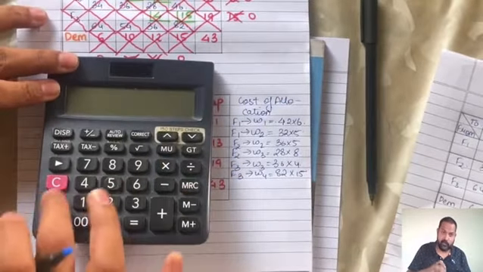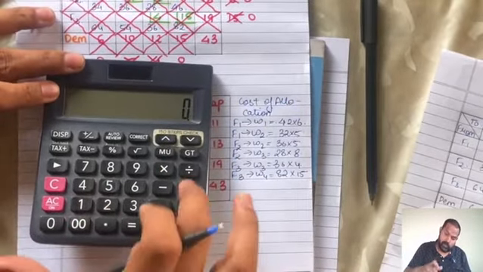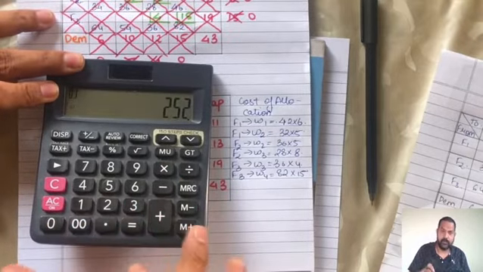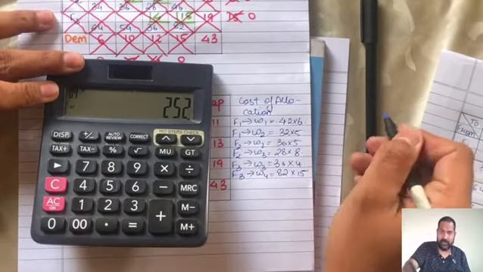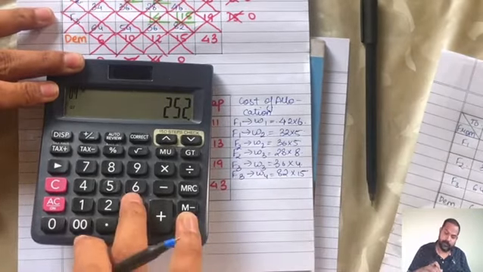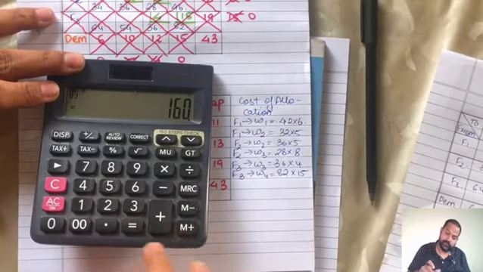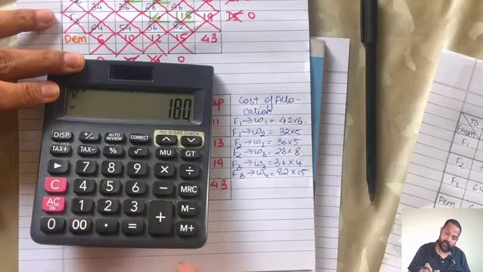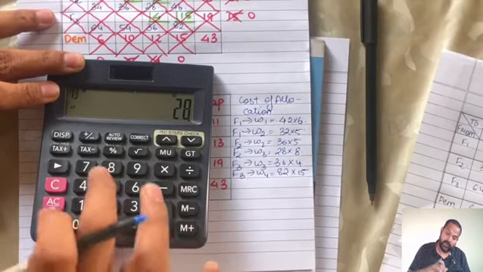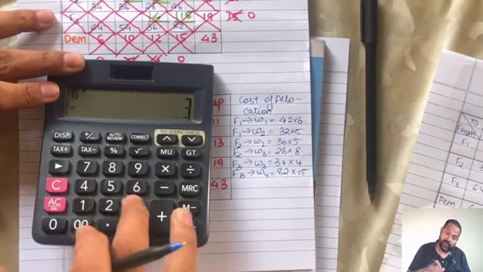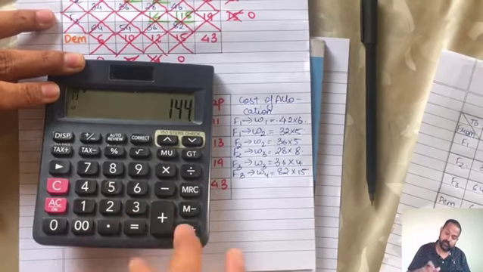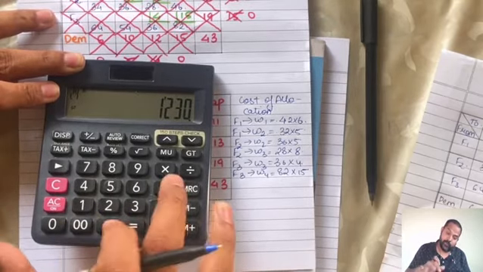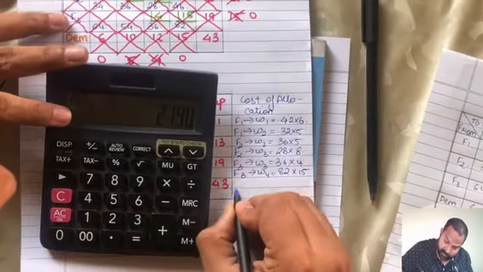I'm using the memory in the calculator to take a total. Make sure the memory is clear. 42 into 6, add that to memory. You can write it on the right hand side here. I don't have place. 32 into 5, add that to memory. 36 into 5, add that to memory. 28 into 8, add that to memory. 36 into 4, add that to memory. And 82 into 15, add that to memory. Recall memory. The answer is 21.